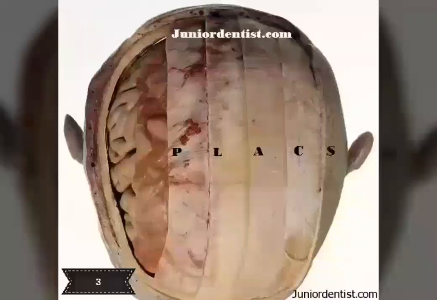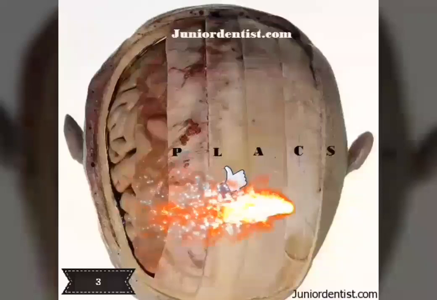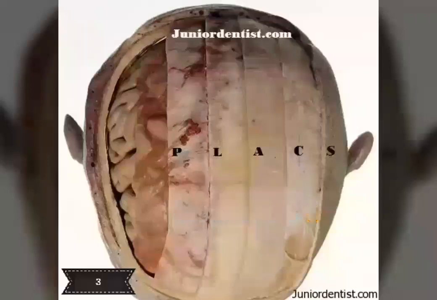Now we also have L, which represents the loose areolar layer. This layer contains loose fatty tissue and is responsible for the mobility of the scalp layers. Finally, we have the periosteum layer. This layer is responsible for the nutrition. As you can see, the P letter represents the periosteum.